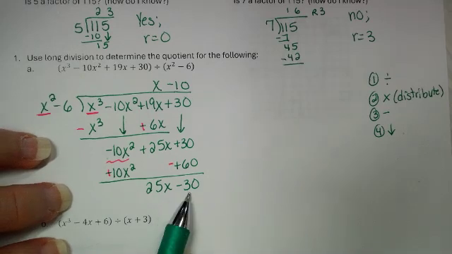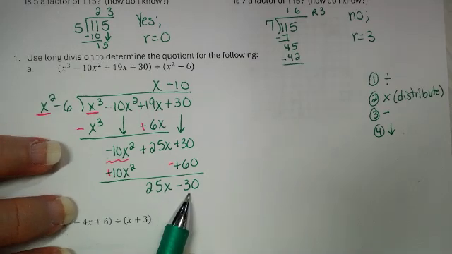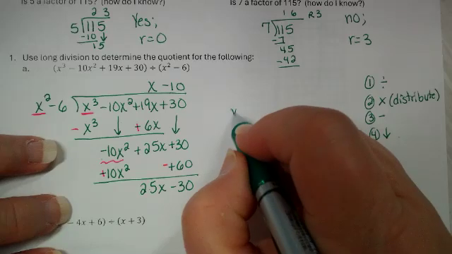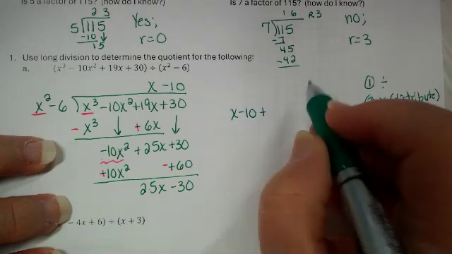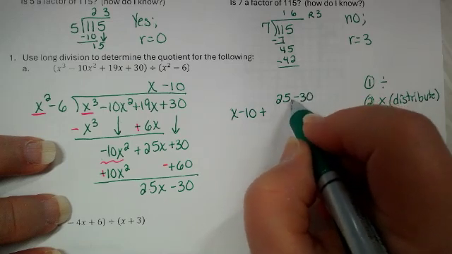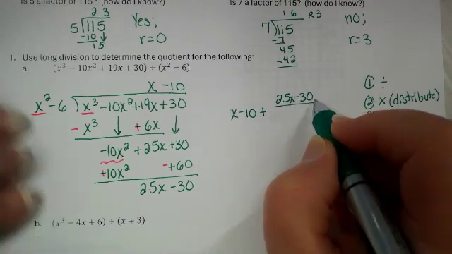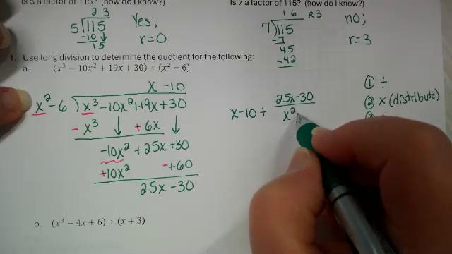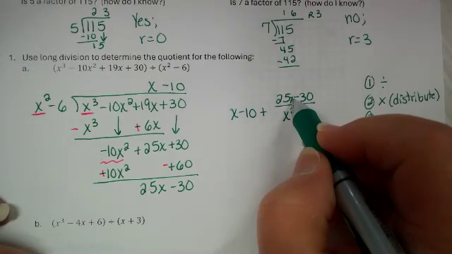This is my remainder. So in Advanced Algebra 2, we are going to write the remainder as a fraction. We're going to write the remainder as 25x minus 30 over my divisor, x squared minus 6.